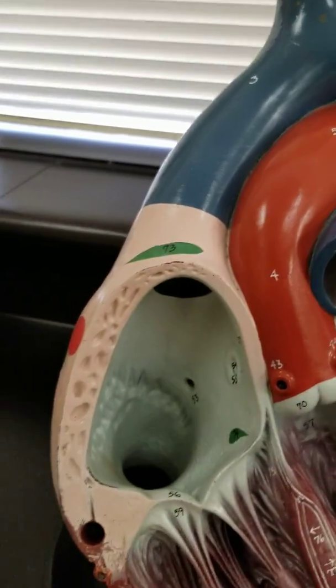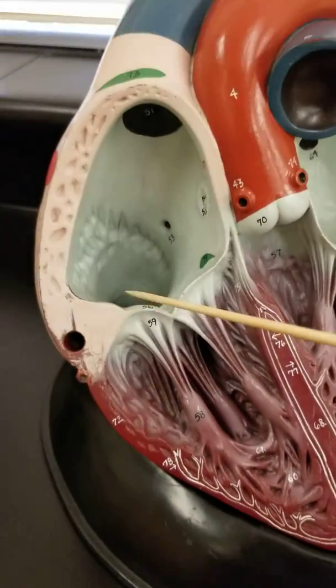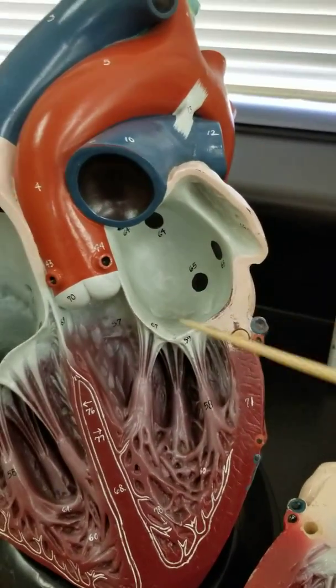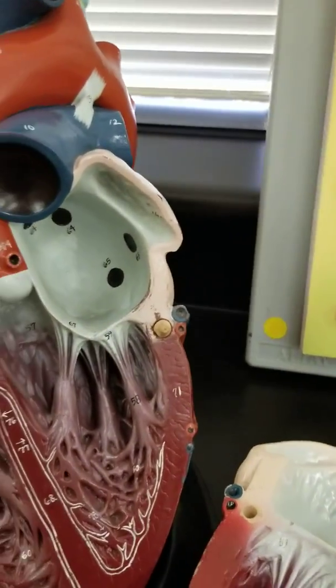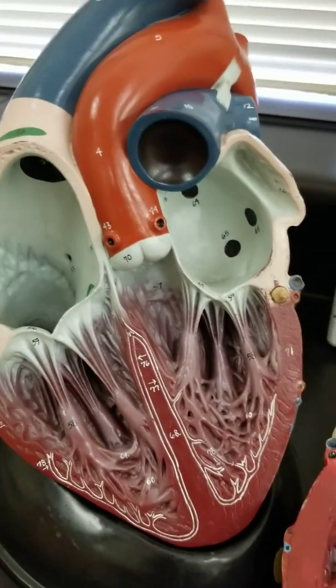And so going from the right side to the lungs and back is the pulmonary circuit. And then going to the left side through the left ventricle to the body and back to the right atrium would be the systemic circuit.